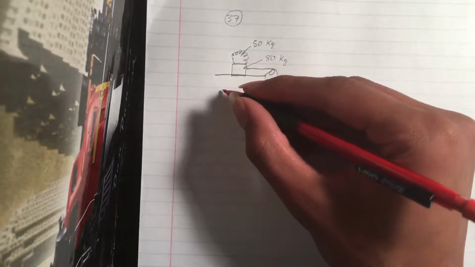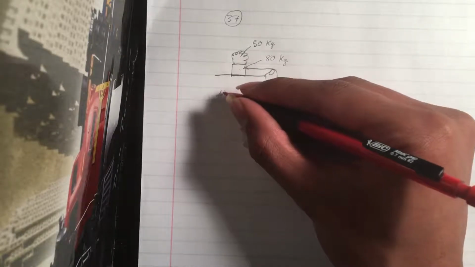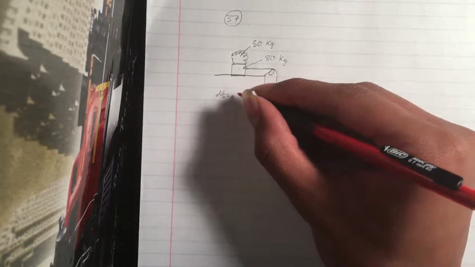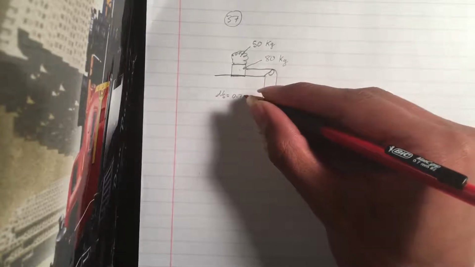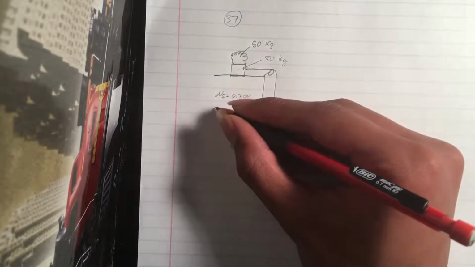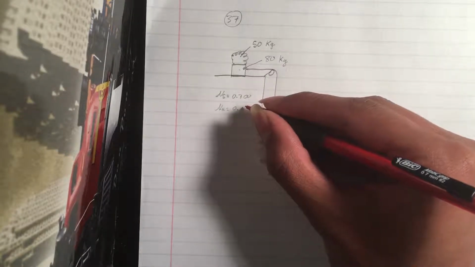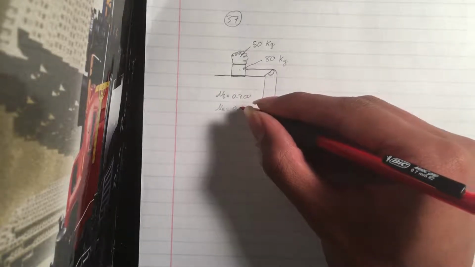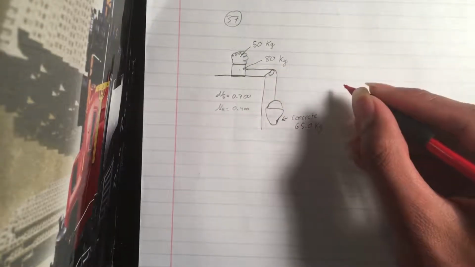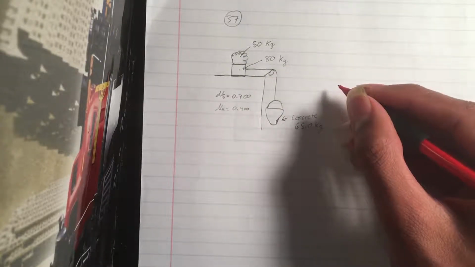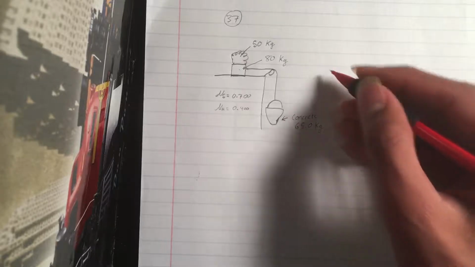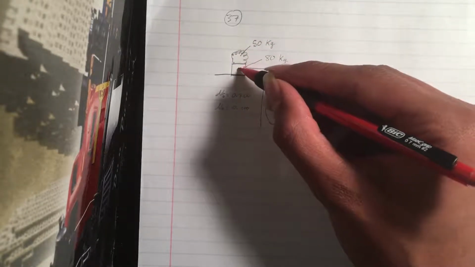So over here, we have the coefficient of static friction equal to 0.700, and the coefficient of kinetic friction equal to 0.400. So, part A of the question is asking for the friction force between this bag of gravel and the box.